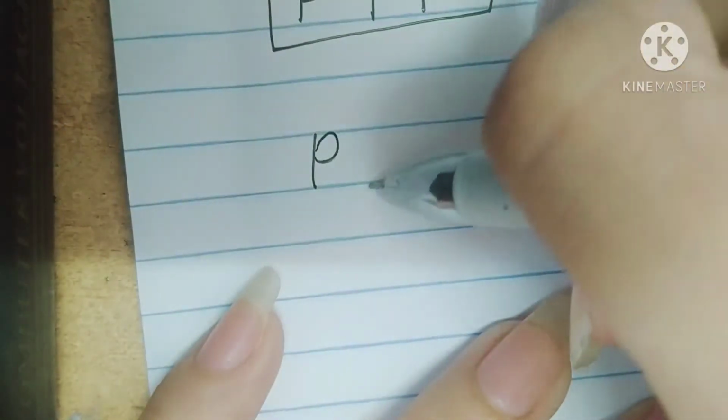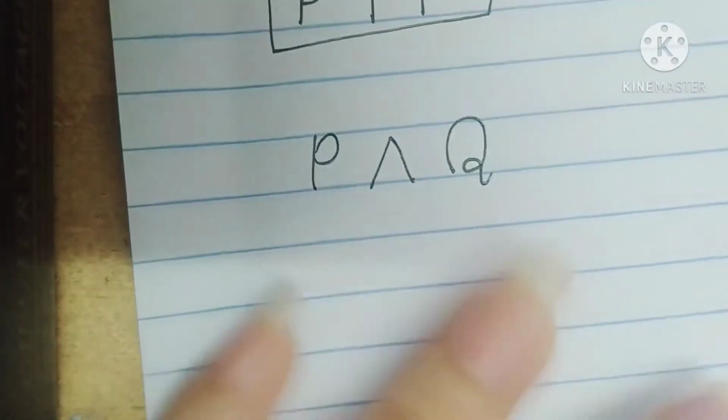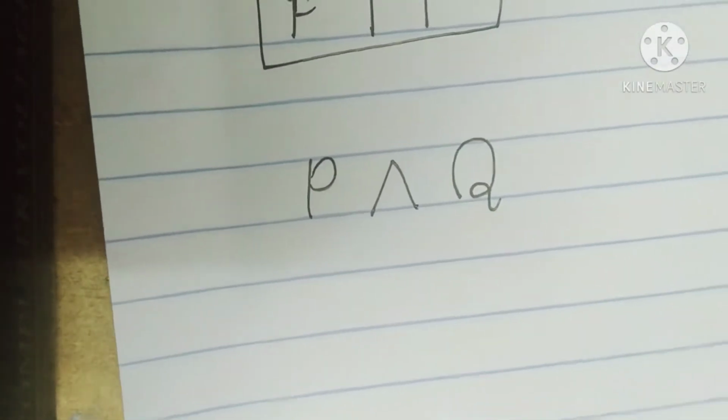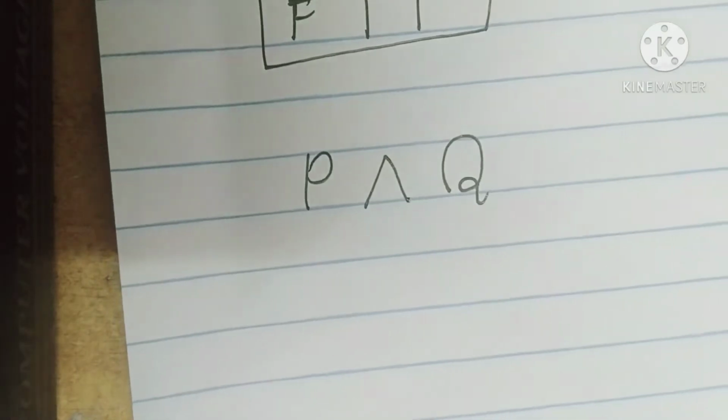Next, we have conjunction. It is a compound proposition that combines two simple propositions called its conjuncts. A conjunction is true if and only if both of its conjuncts are true. So the conjunction of P and Q is denoted by P, and it is read as P and Q, or P but Q. So remember, the statement will just become true if and only if both of its conjuncts are true.